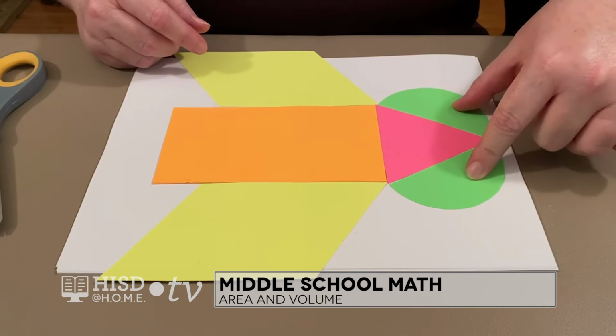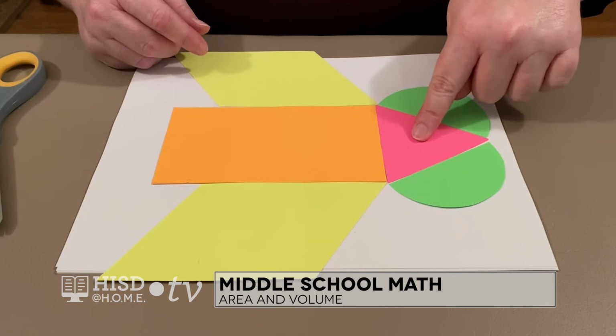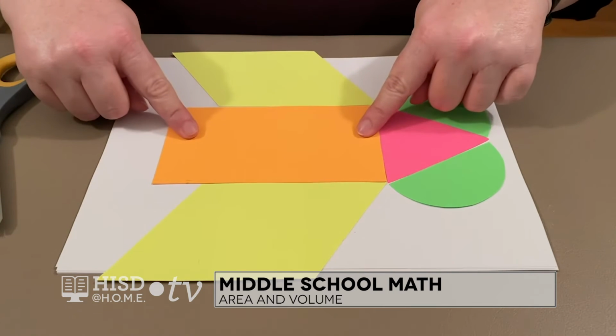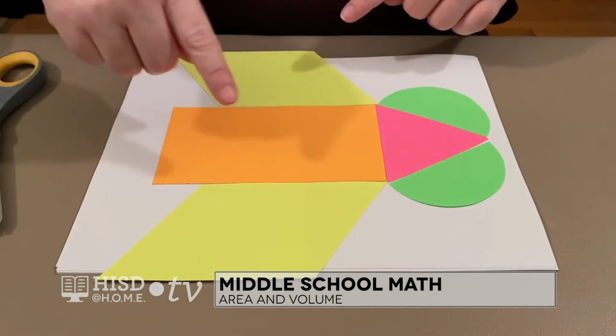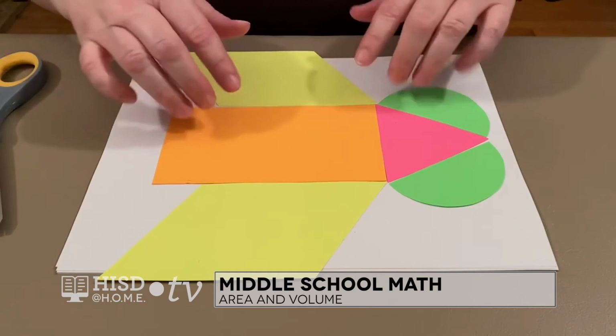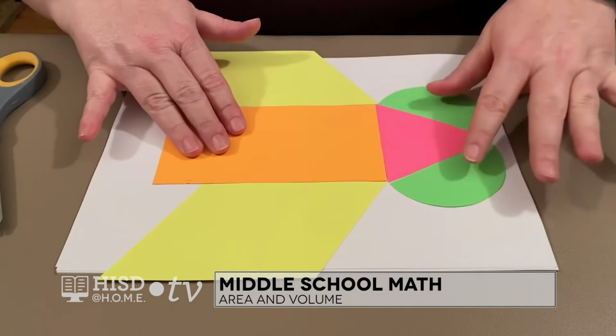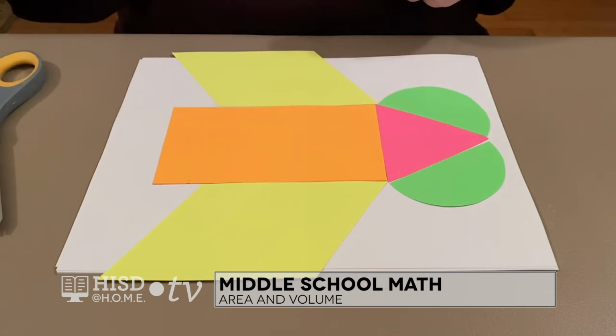It was a circle that I took and I cut in half. I have a triangle. I have a rectangle. And I have 2 parallelograms. This is called a composite figure because I've taken the different pieces, I've lined them up along their sides, and nothing overlaps. This is called a composite figure.